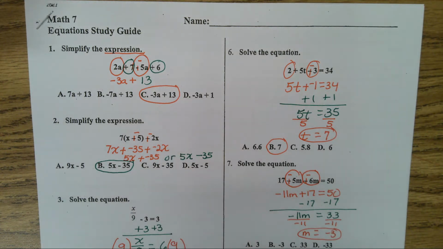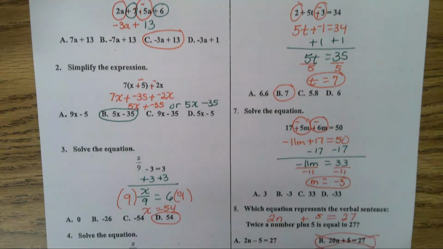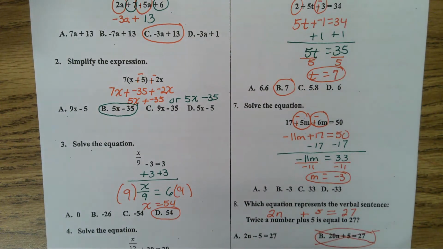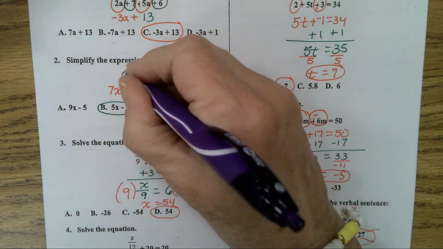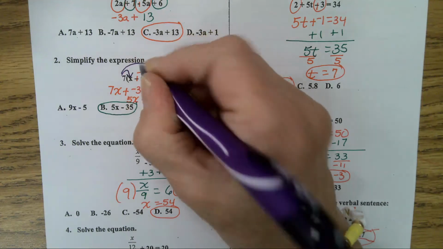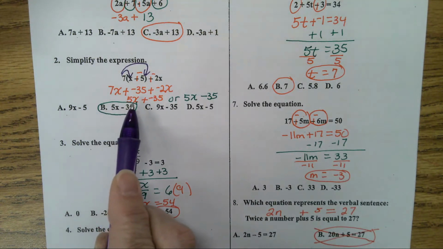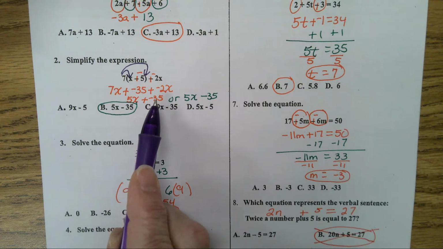Number 2 is another simplifying expression, which means you're not going to find the value for x, you're just simplifying the expression. In this problem, get rid of your subtraction signs. Then you will use the distributive property. When you distribute, you are going to multiply 7 times x and 7 times negative 5. That's how I have 7x plus negative 35 plus negative 2x.